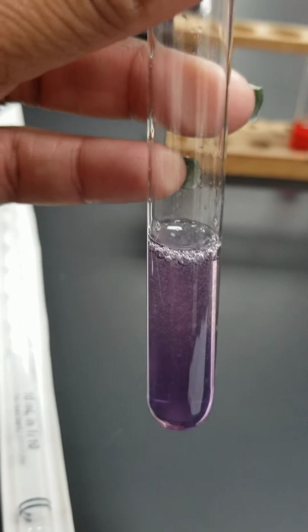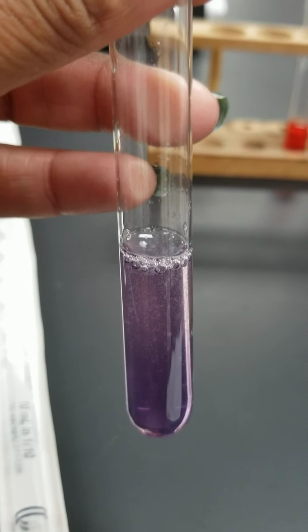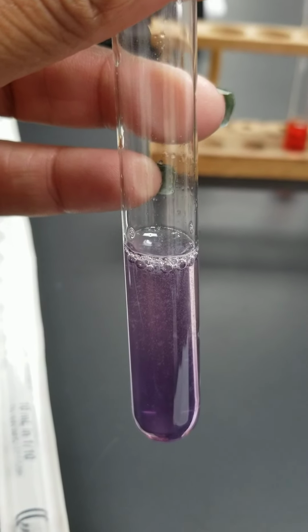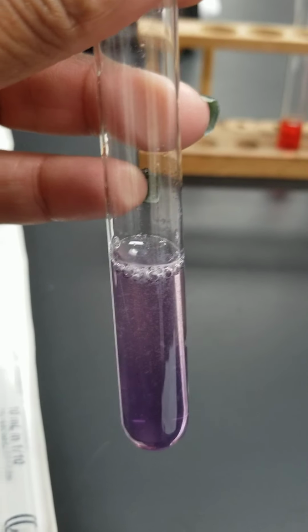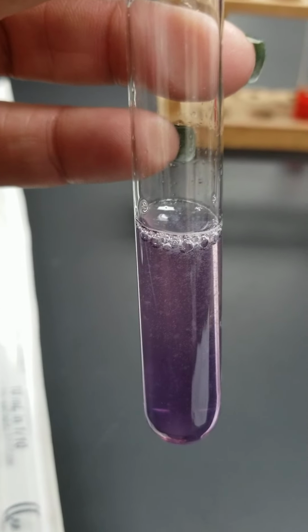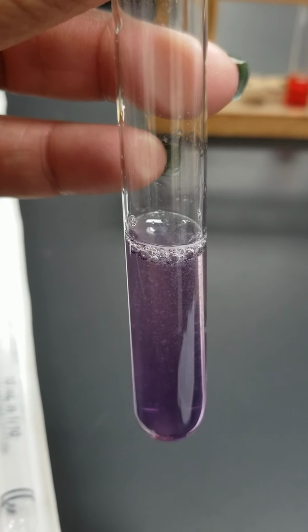So at this point, you can record these observations in your data table. Make sure you are recording color and you are recording whether there's a precipitate and what the color of the precipitate is. So for example, this one, I would say that the liquid is a lavender purple color, and I would say that there is a white precipitate in it.